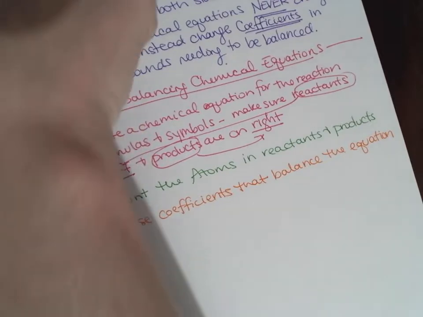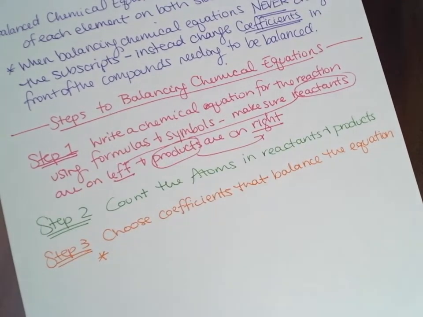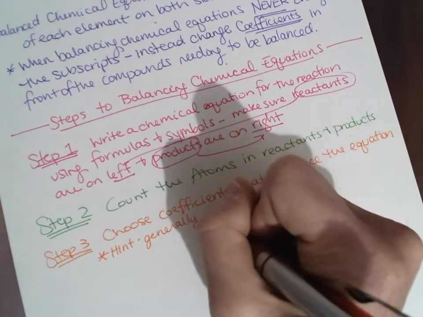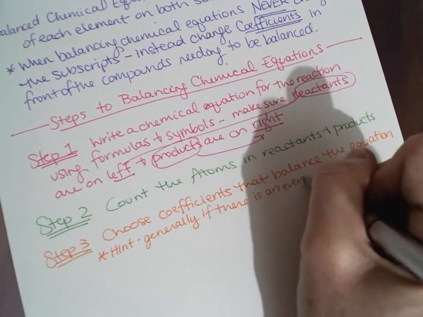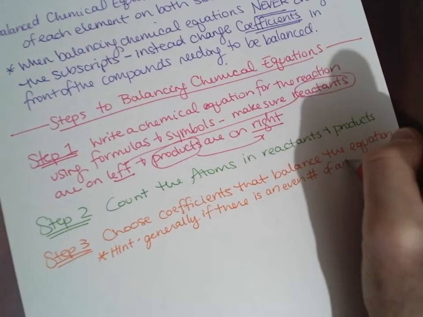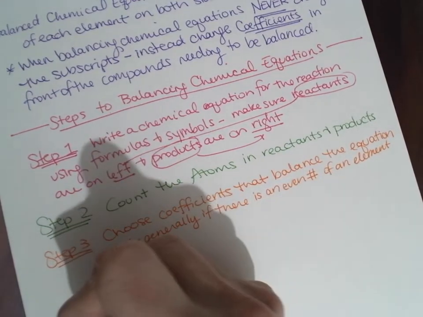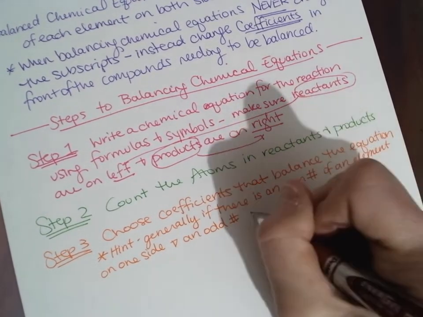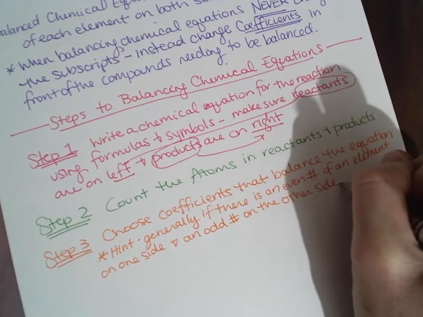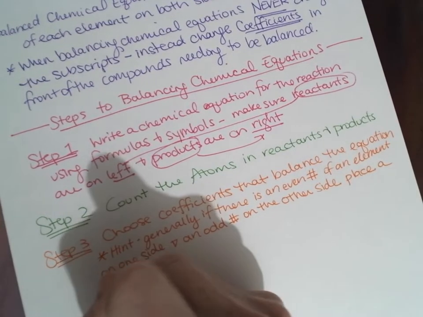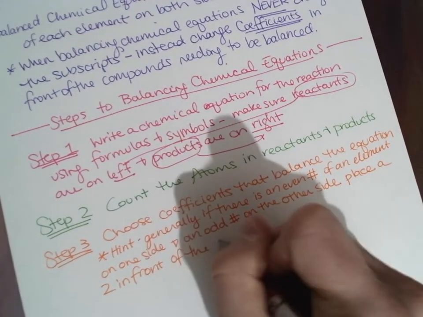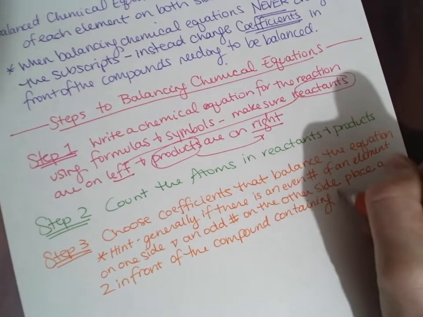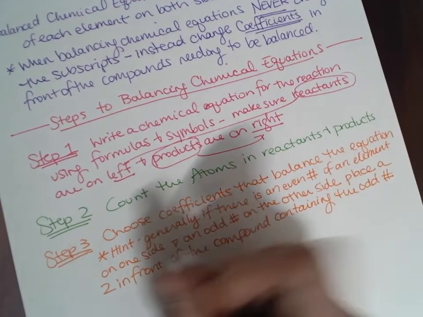All right, so here's a hint. Generally, if there is an even number of an element on one side and an odd number on the other side, place a 2 in front of the compound containing the odd number of atoms.